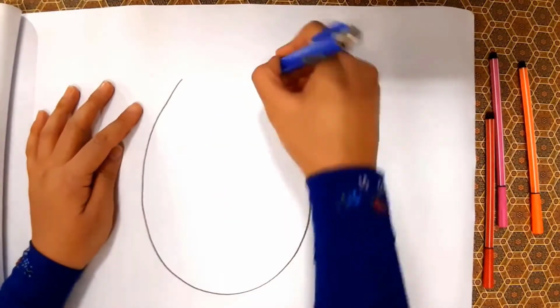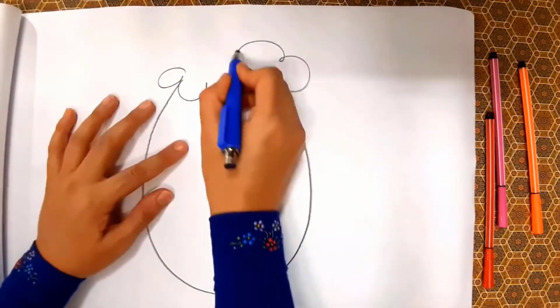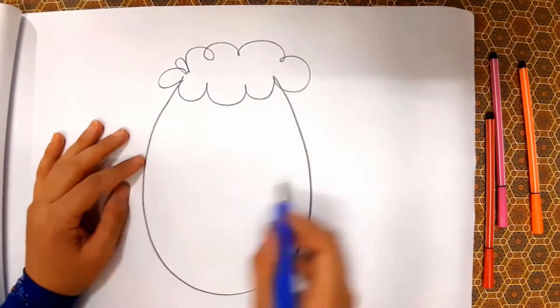And this drawing shows the pronunciation of the letter U.